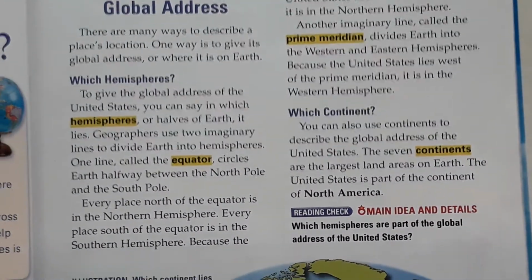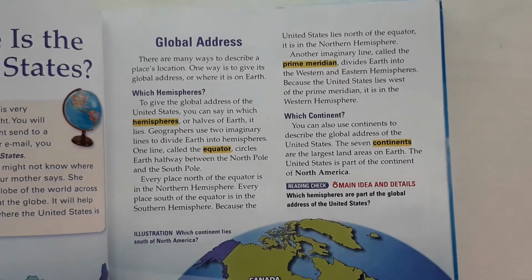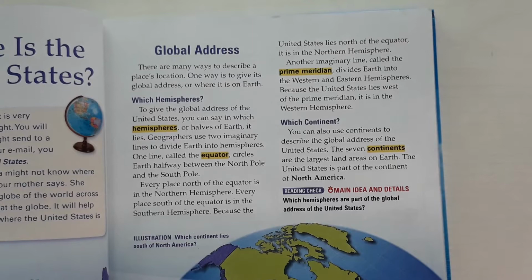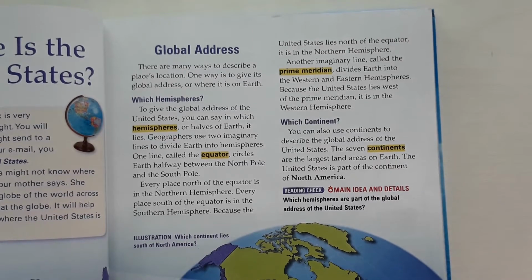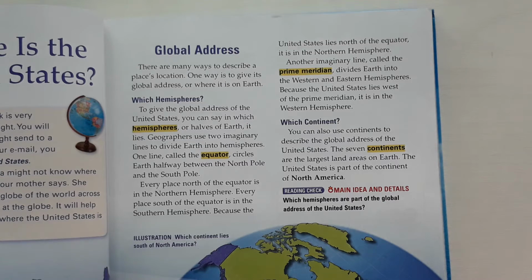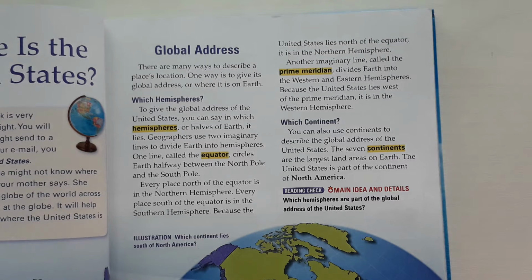Global address. There are many ways to describe a place's location. One way is to give its global address or where it is on Earth. Which hemispheres? To give the global address of the United States, you can say in which hemispheres or halves of Earth it lies. Geographers use 2 imaginary lines to divide Earth into hemispheres. One line, called the equator, circles Earth halfway between the North Pole and the South Pole.